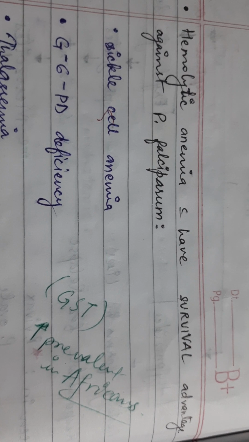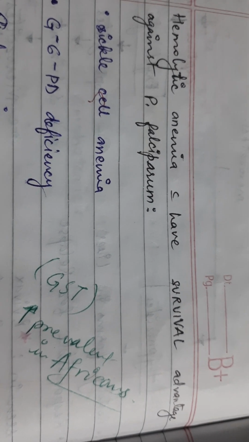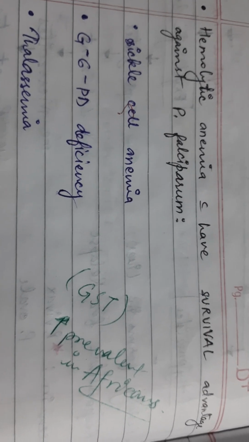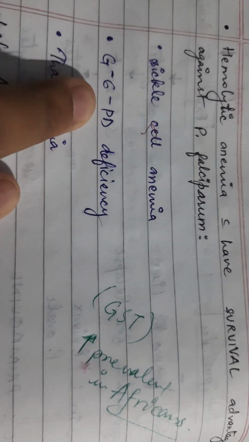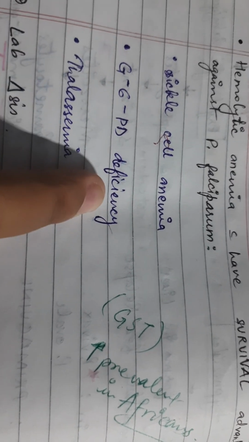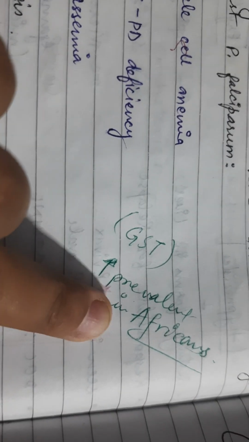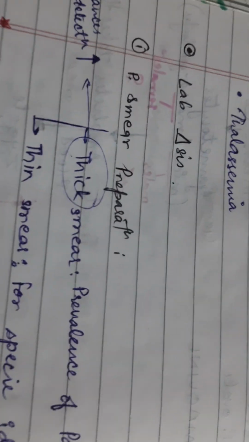Hemolytic anemias which have survival advantage against P. falciparum are GST: G for G6PD deficiency, S for sickle cell anemia, and T for thalassemia. Increased prevalence in Africans. We all know they are malaria-resistant people.